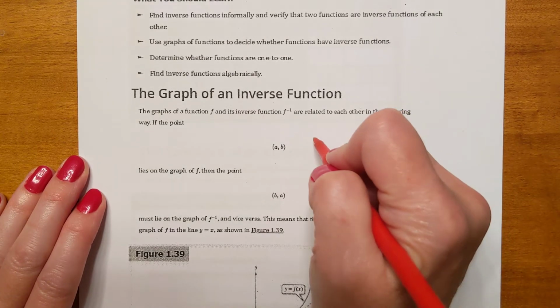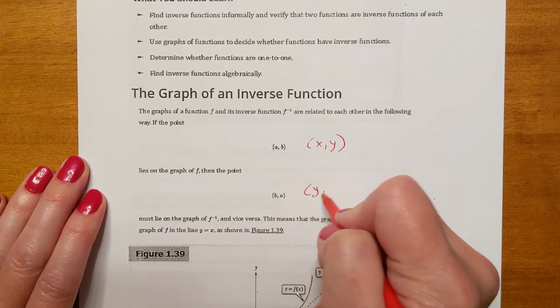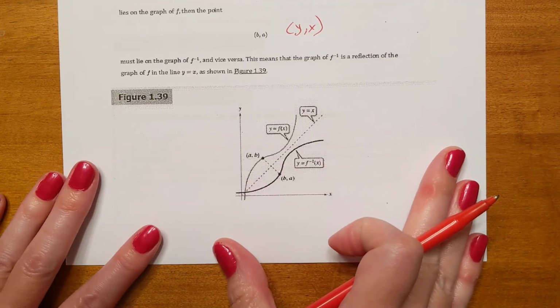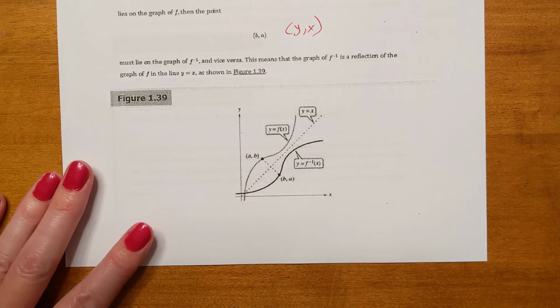All right, I don't know why they have to use a and b. It's just x and y. And then you flip them, and the inverse becomes (y, x). So what an inverse does is flip over the line y equals x.